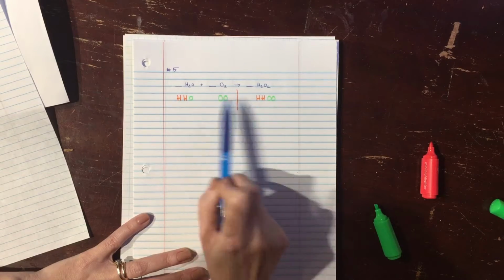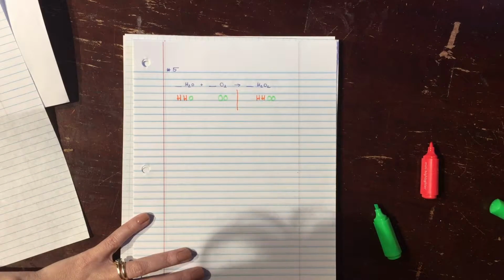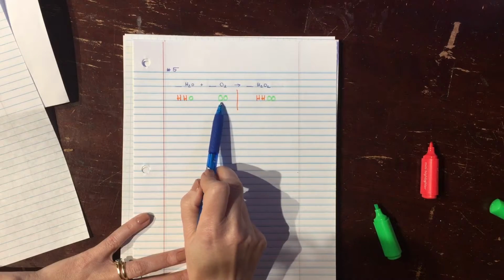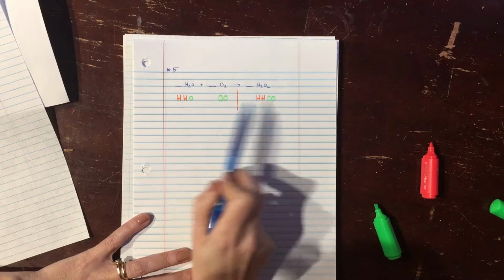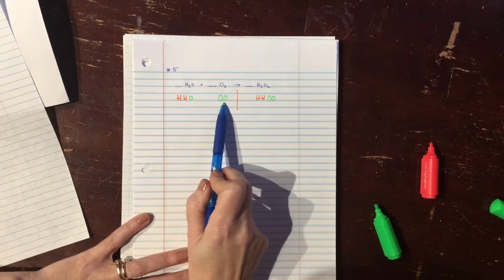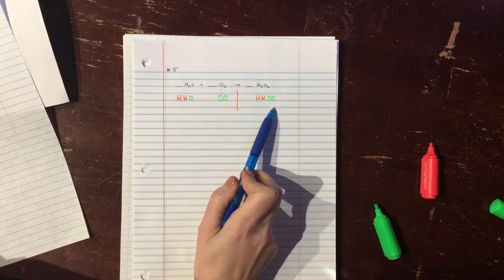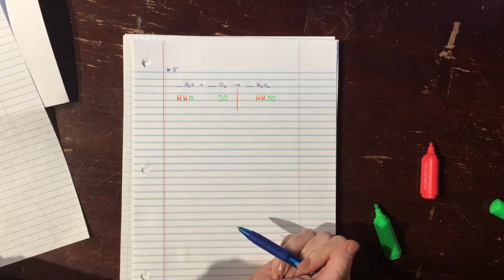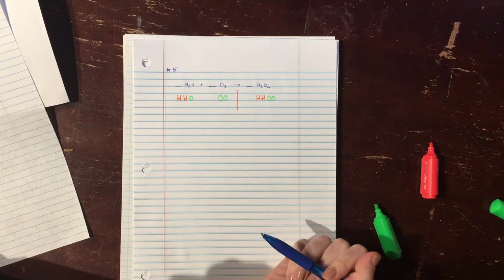So how do we balance this? We need to have the same amount of oxygens on the left as we have on the right. My hydrogens are balanced. I have two right here and two right there. But I have three oxygens on the left and two on the right. So what would you do? We're going to have to double something.